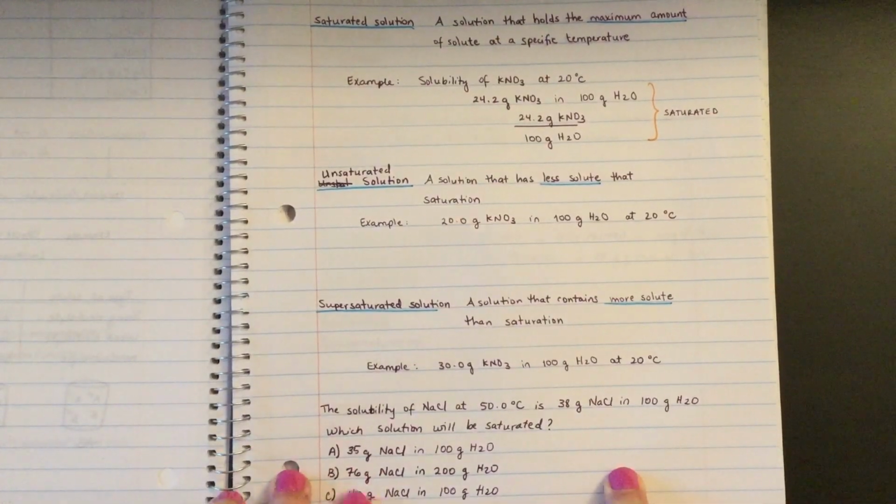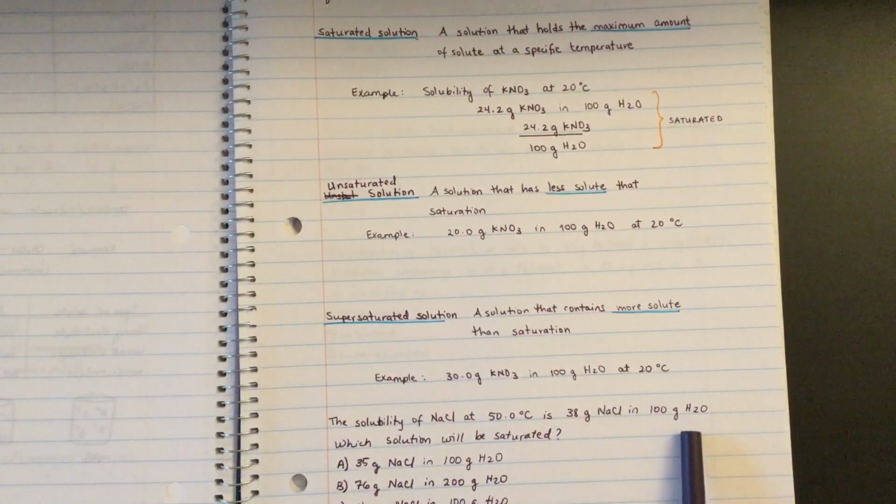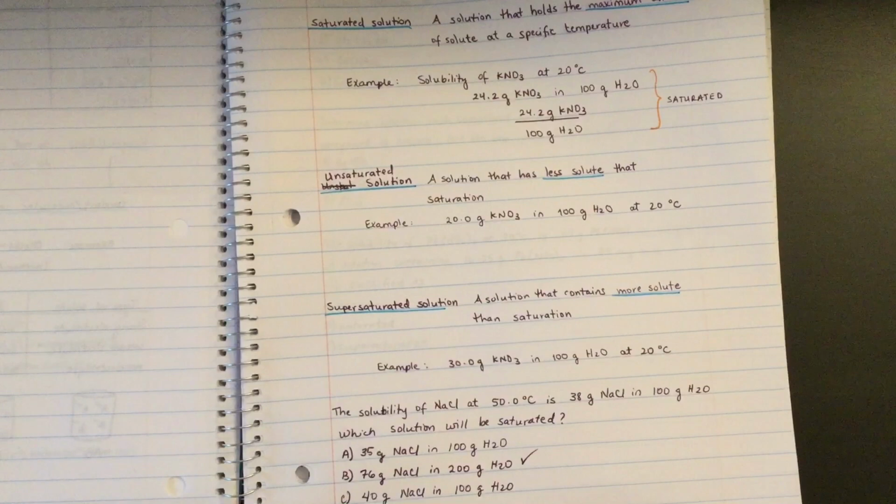On the second one, you have 76 in 200 grams of water. If you have 38 in 100, in 200 you can actually have 76 grams. So this second one is also a saturated solution.